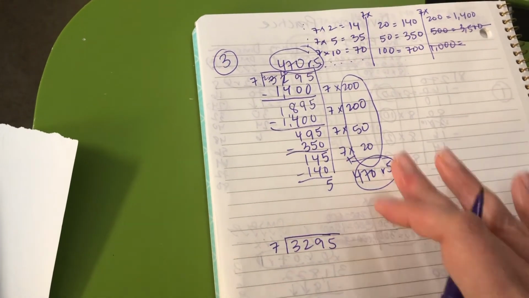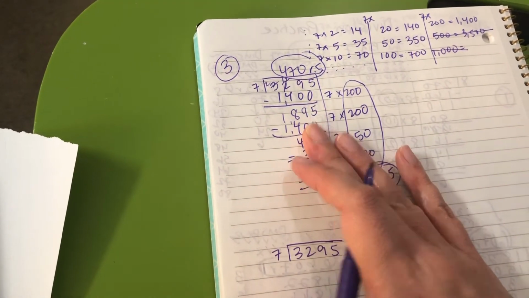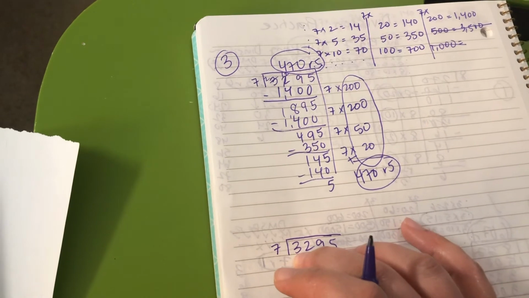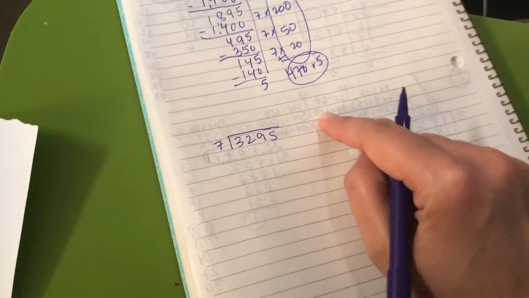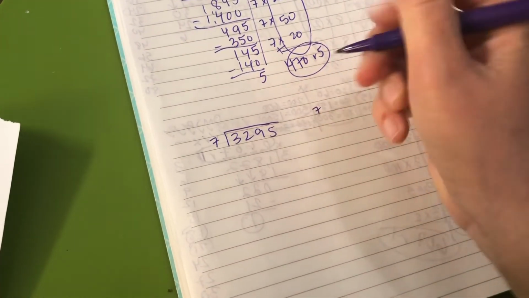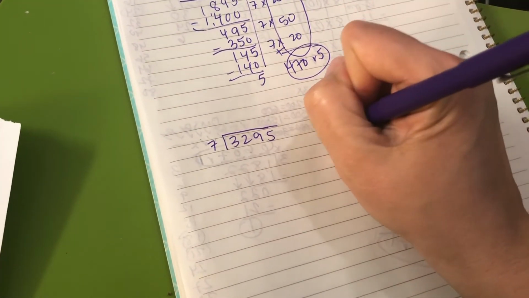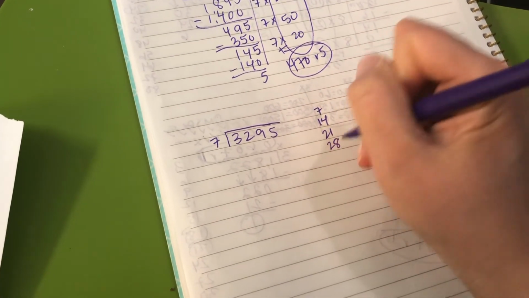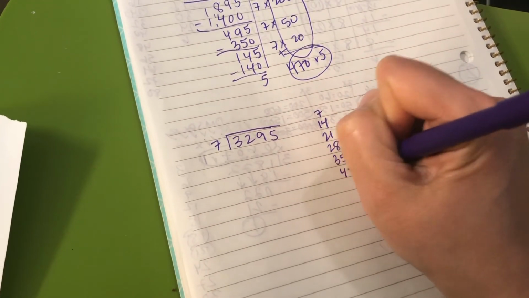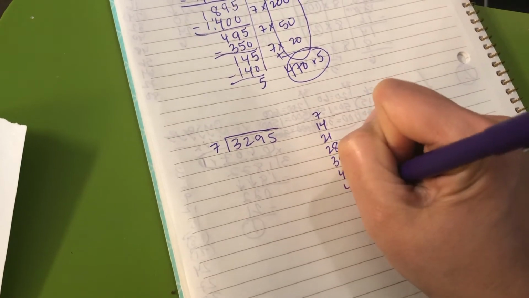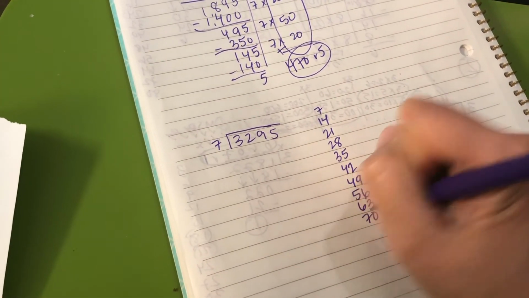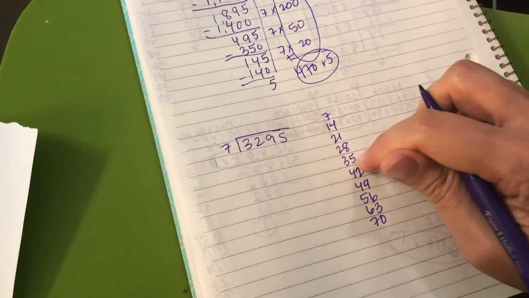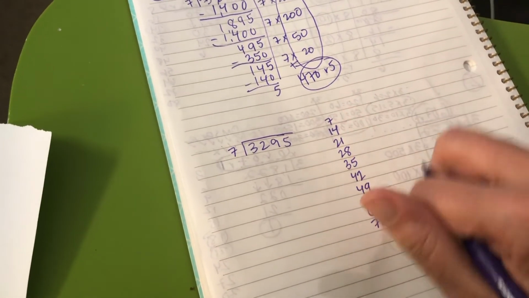All right. So this can be tricky for a reason when we do it this way. Either way is fine. Let's go ahead and I'm going to put my 7s out here on the side just so that I can reference them. 21, 28, 35, 42, 49, 56, 63, and 70. 1, 2, 3, 4, 5, 6, 7, 8, 9, 10. Yep, I have them all. Okay.